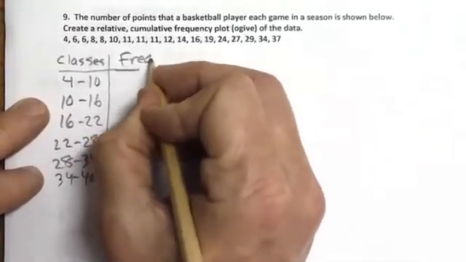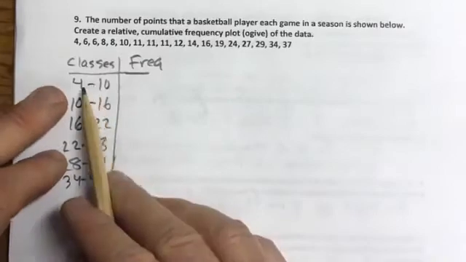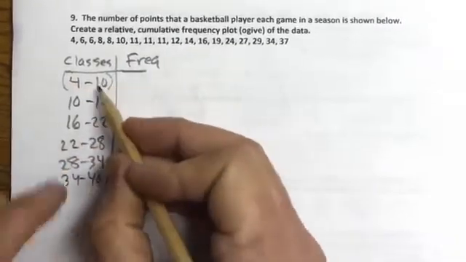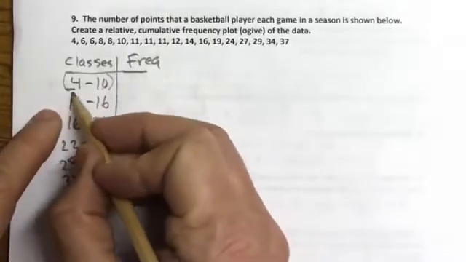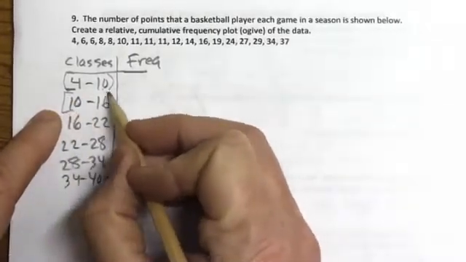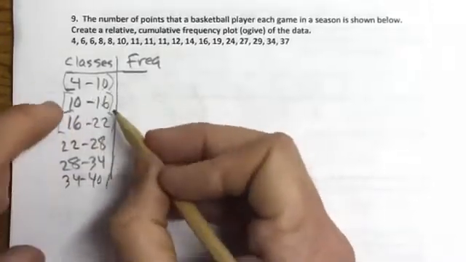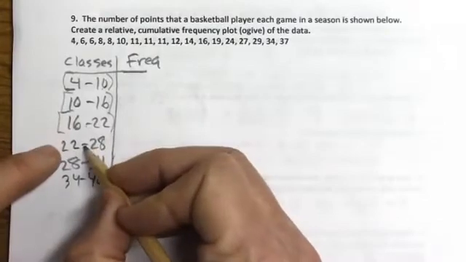I'm just going to write down how many are in each class. So from 4 to 10. Now, once again, these are inclusive on the left side. So 10 goes in this class. This class includes 10 and every number up to, not including, 16, and so forth. So 10 goes in this class, 16 goes in this class, 22 goes in this class.